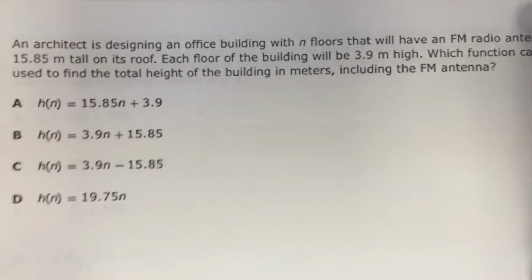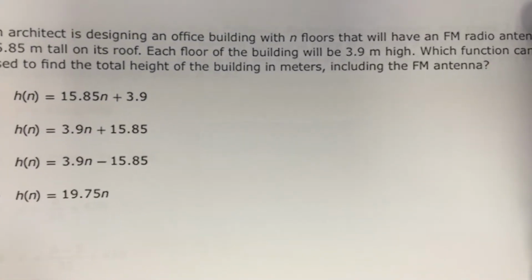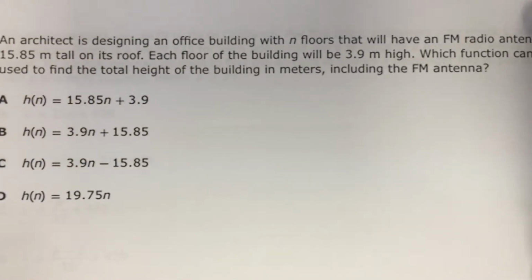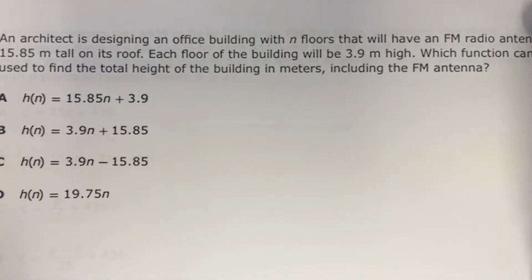An architect is designing an office building with N floors that have an FM radio antenna that is 15.85 meters tall on its roof. Each floor of the building will be 3.9 meters high. What function can be used to find the total height of the building in meters, including the FM antenna?